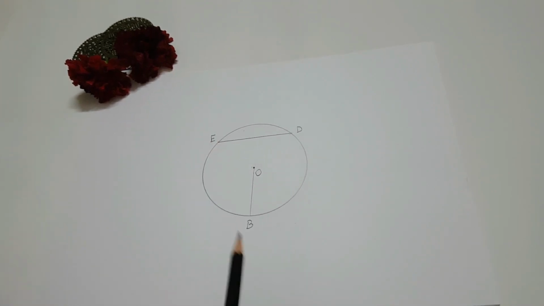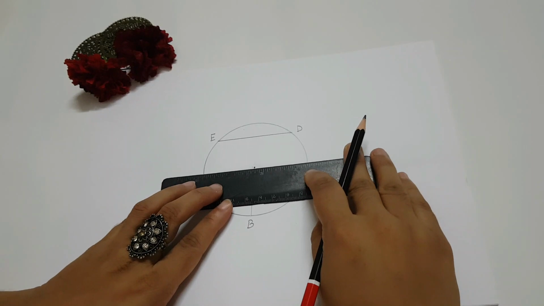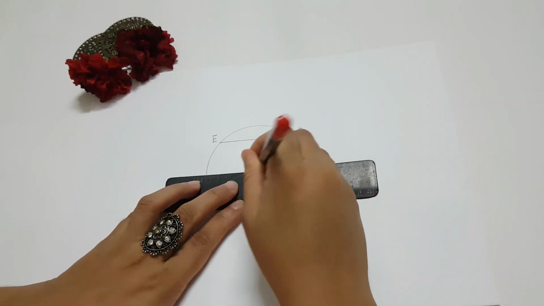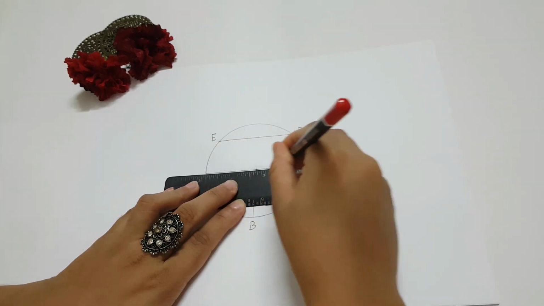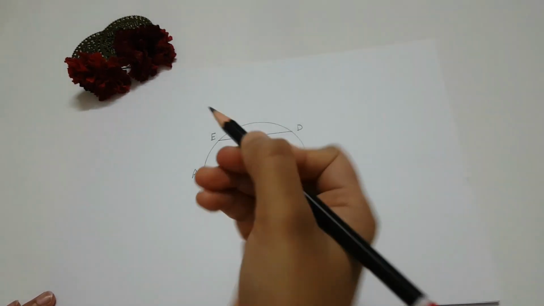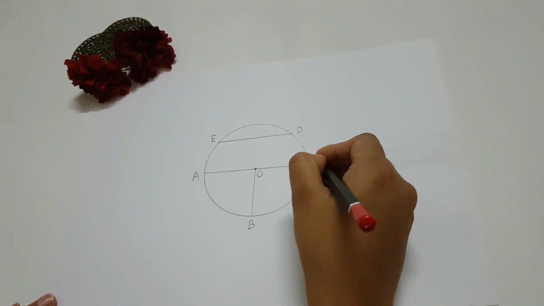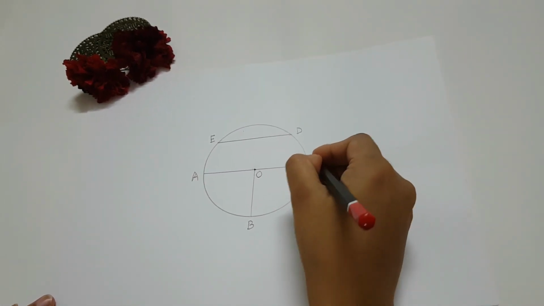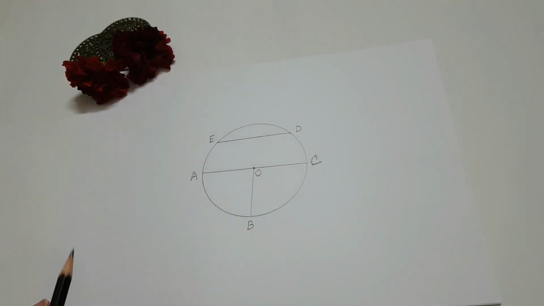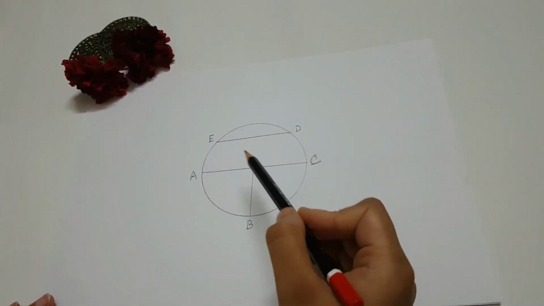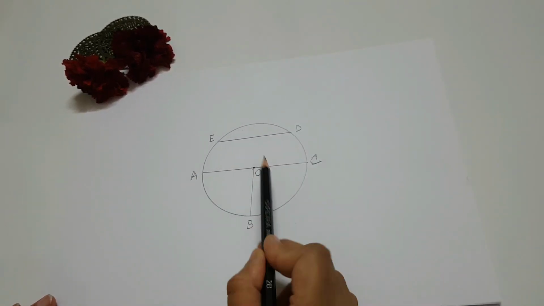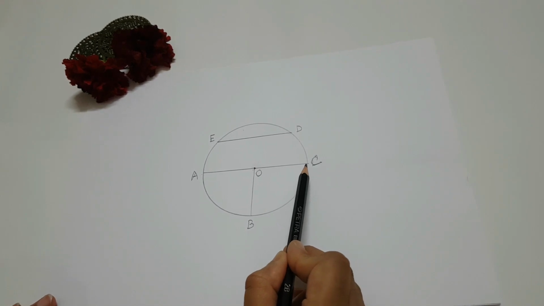Okay, now if we draw a chord which passes through the center, suppose we denote it by A and C. So AC is the diameter, and you know here OA is also a radius and OC is also a radius.